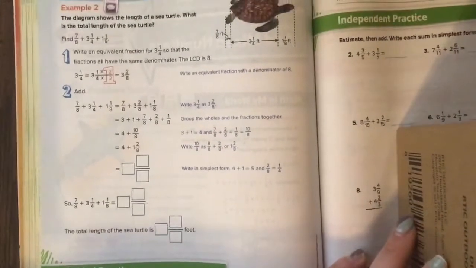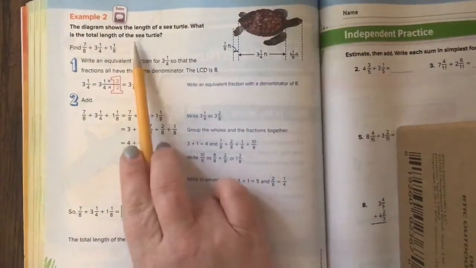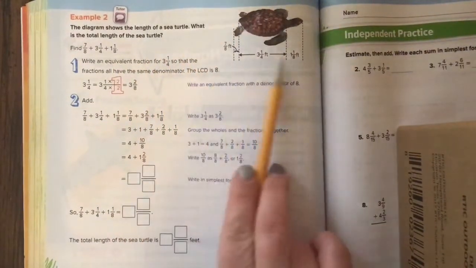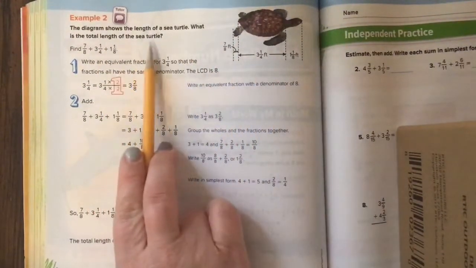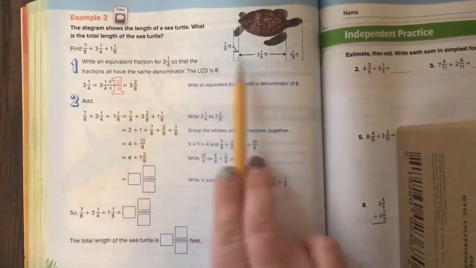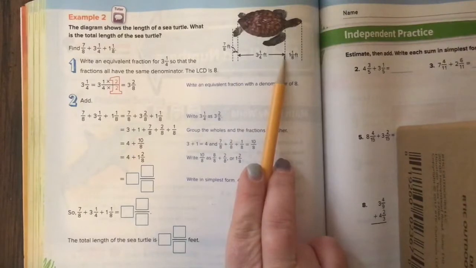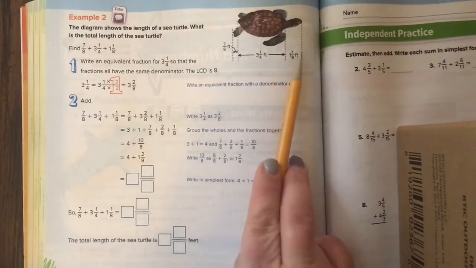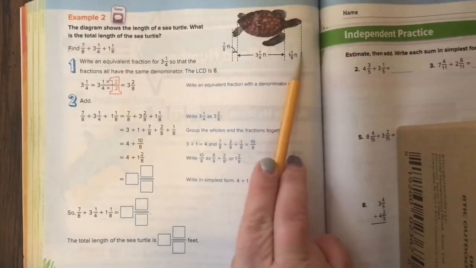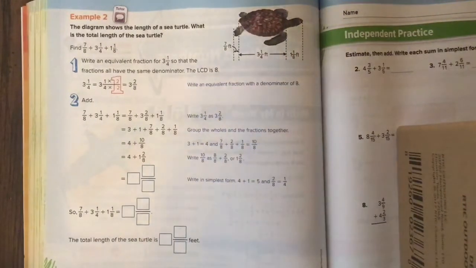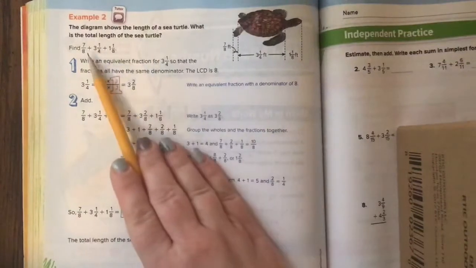And we are looking right here at example 2 together, boys and girls. The diagram shows the length of this sea turtle. What is the total length of the sea turtle? So we're going to add up the length of his front flippers with the length of his body with the length of his neck to the tip of his snout. See that? So we're going to take our 3 fractions and add them together, boys and girls.